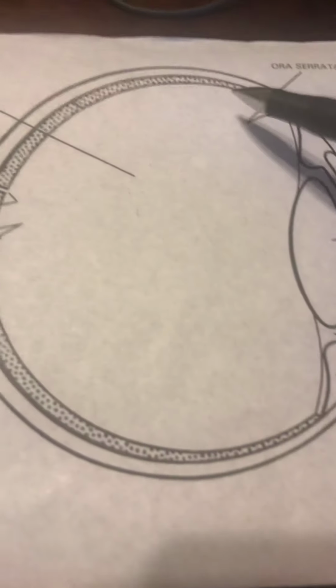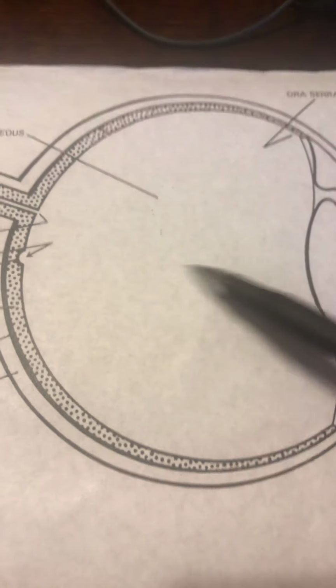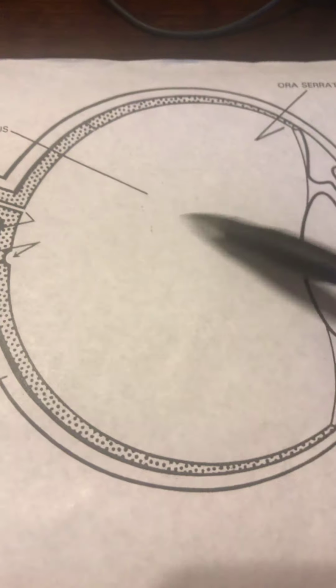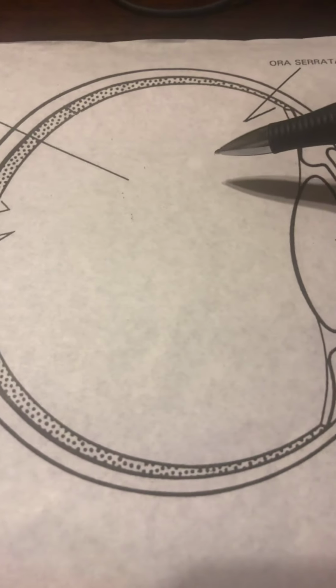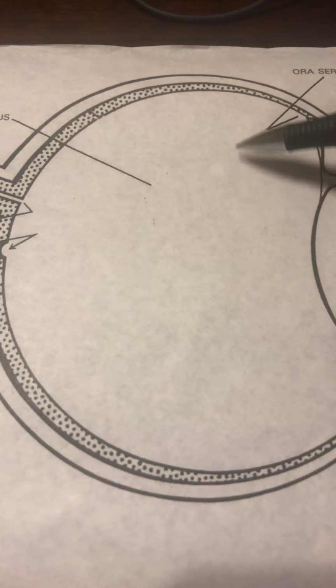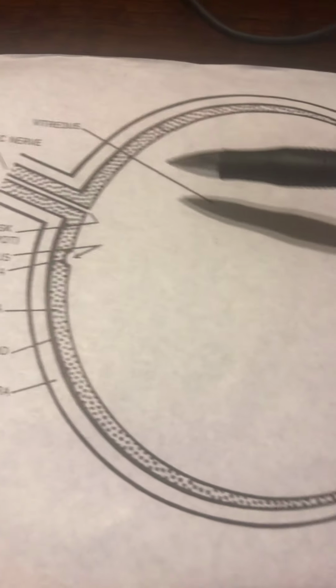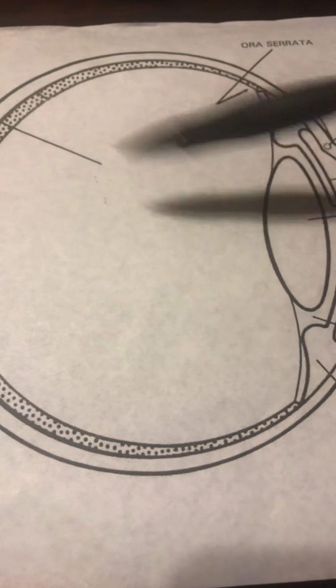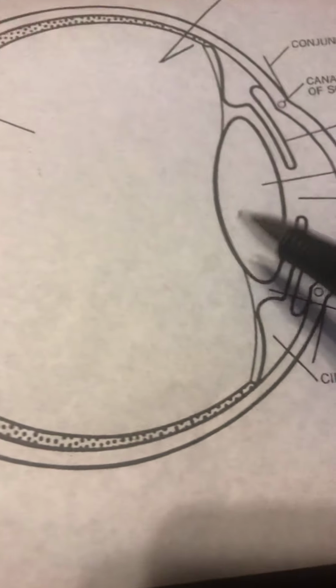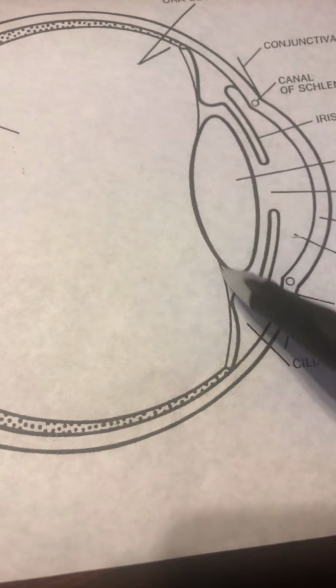And here in the posterior segment, this whole entire chunk of the eye here is filled with a jelly-like substance, and it's called the vitreous humor. And it fills the entire posterior segment here, and it is located kind of behind the lens here.